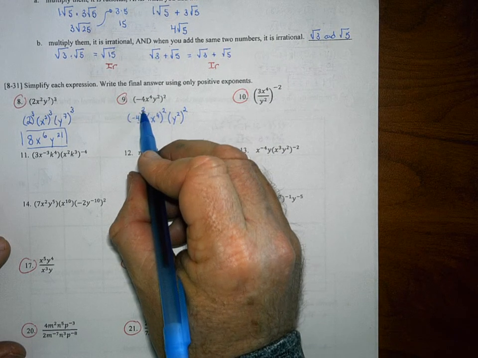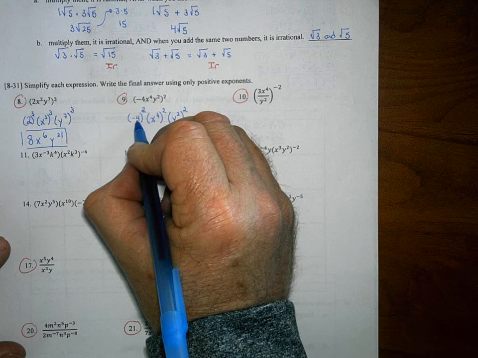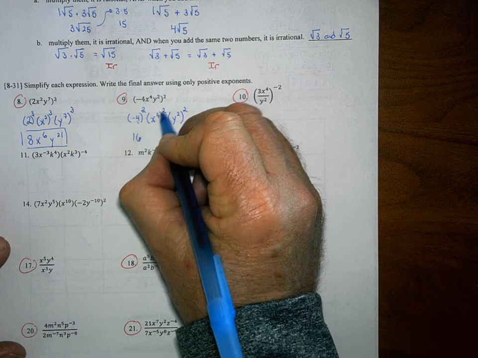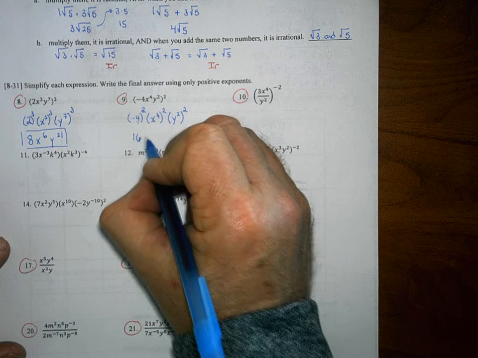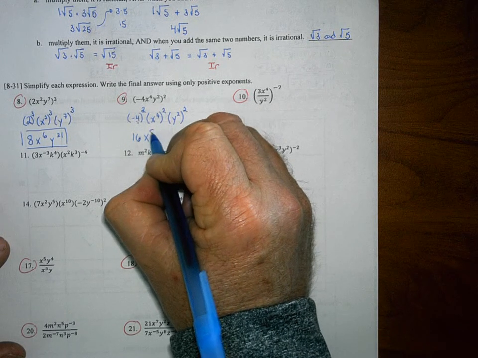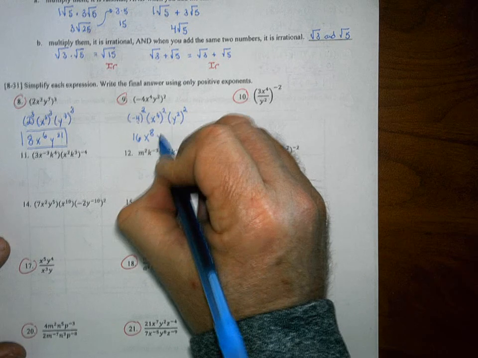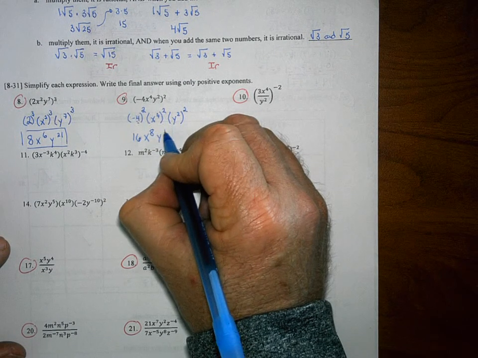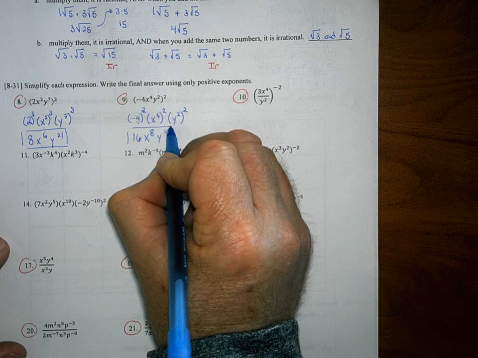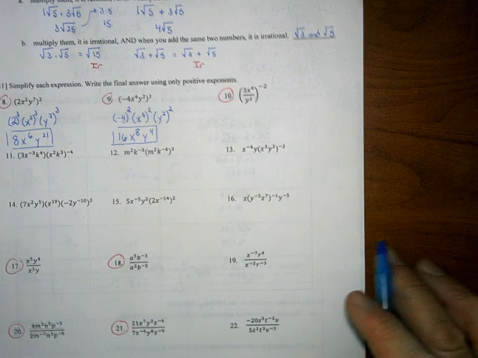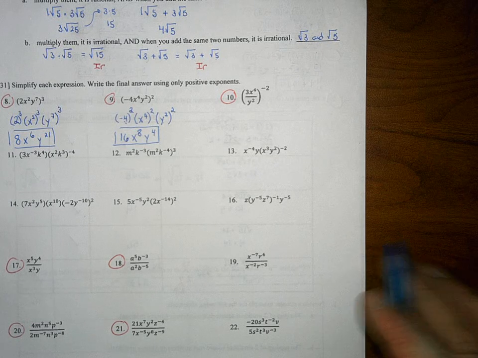Negative 4 to the 2nd is negative 4 times negative 4, positive 16. X to the 4th to the 2nd, you multiply those exponents together, so that's x to the 8th. Y to the 2nd to the 2nd, you multiply those, 2 times 2, y to the 4th. There's number 9, simplified.